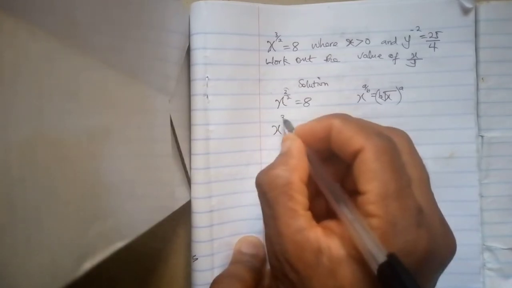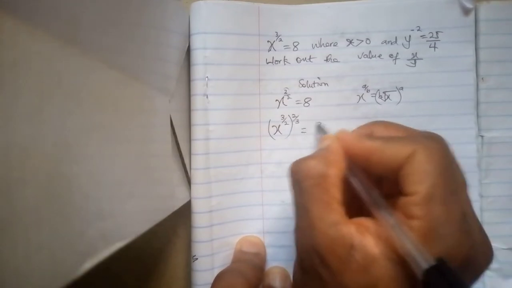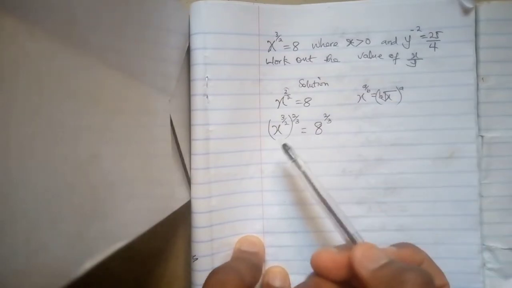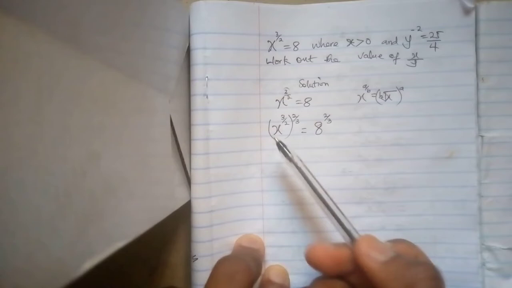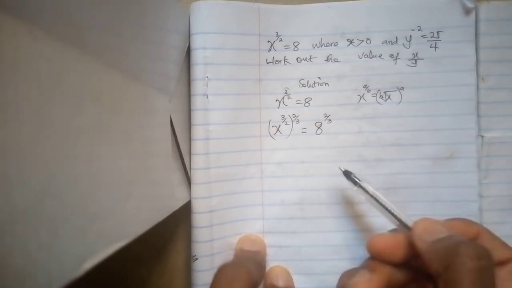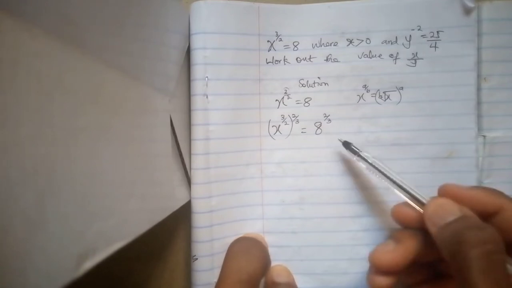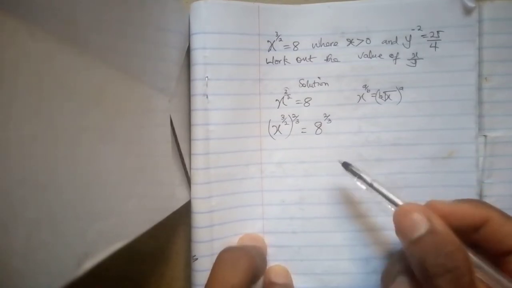You multiply both sides by the reciprocal of 3 over 2, which is 2 over 3. You will cancel out this power, then the x will stand alone, then you have a value for x. But in the long run, you will end up applying this law. I was too fast forward, please forgive me on that.